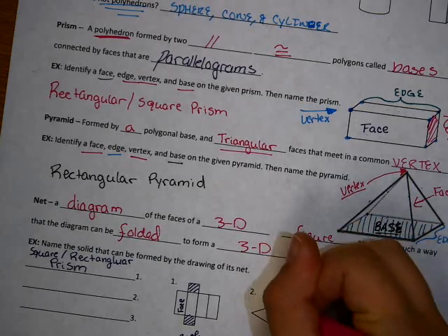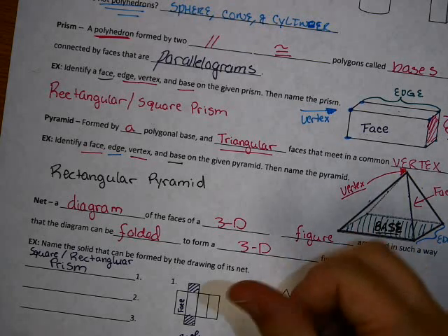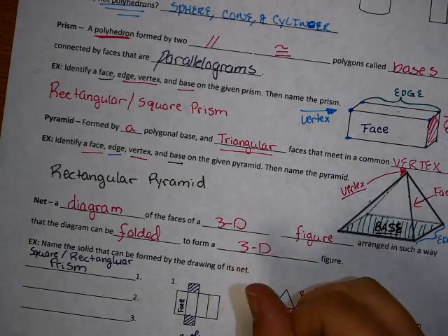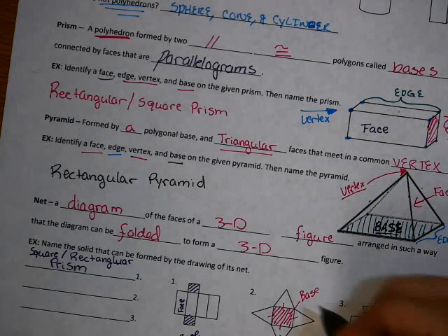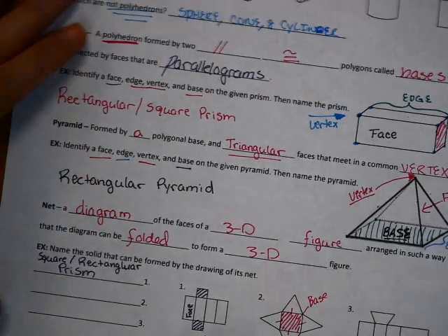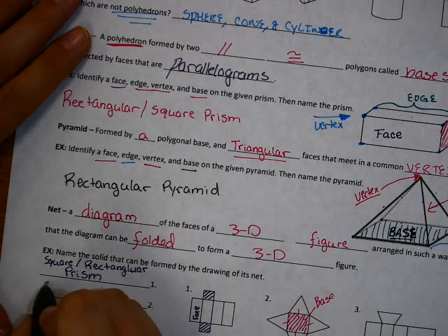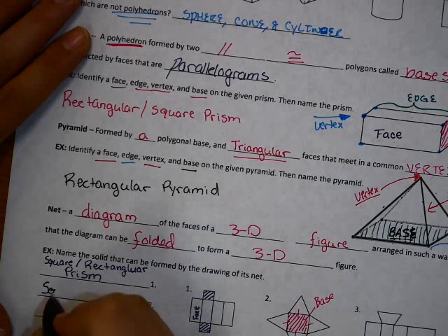And this one looks more like a square to me, so this is going to be a square pyramid because all the faces are, not pyramids, triangles. So here we're going to write square pyramid.